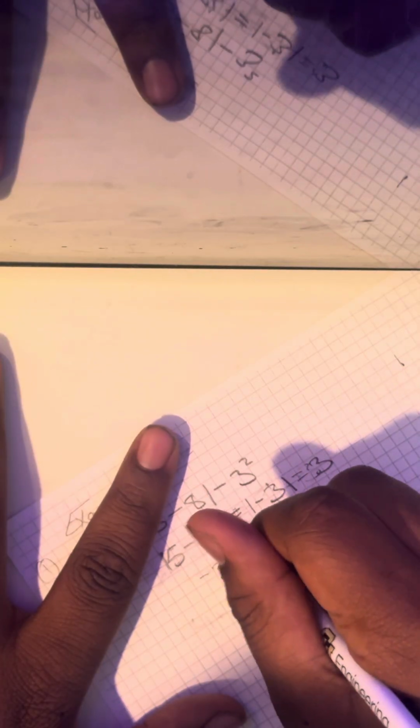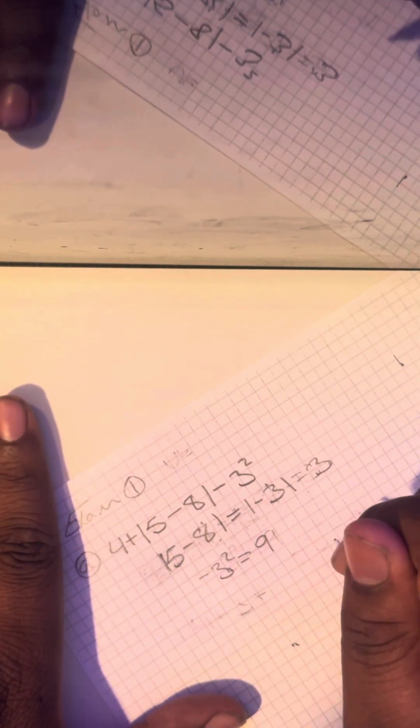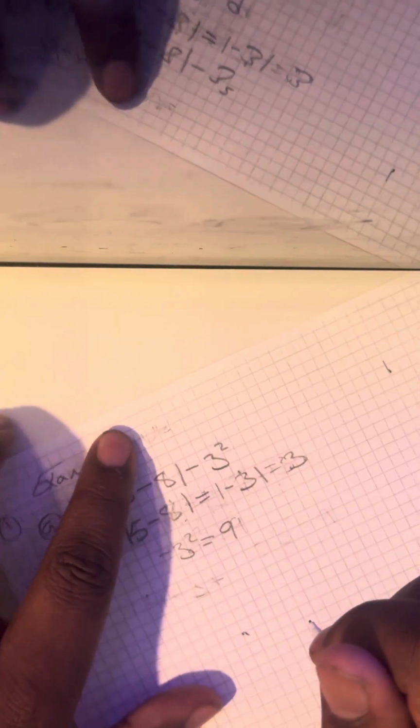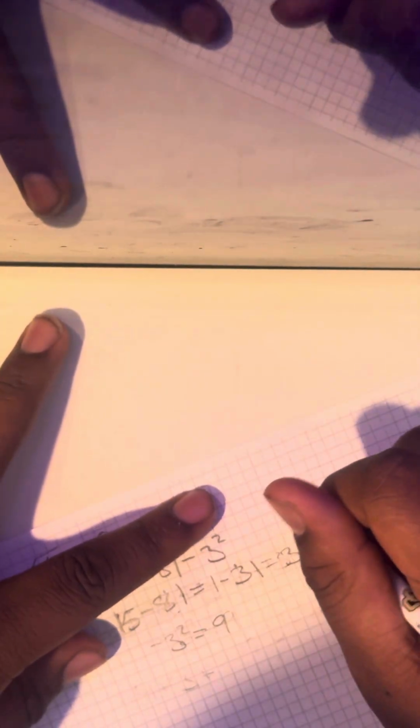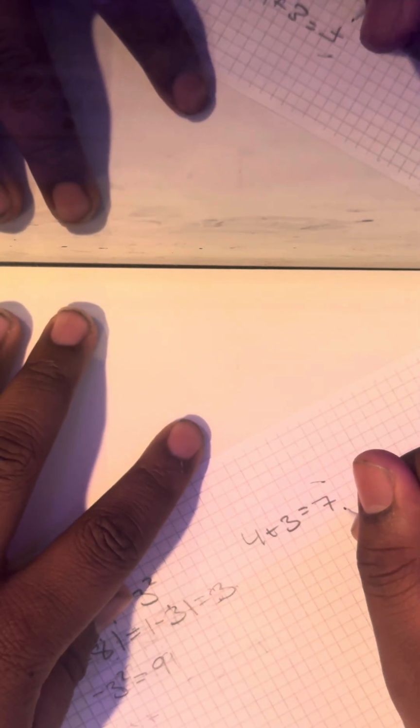which would be 9. We're going to plug the 3 back in, so it's going to be 4 plus 3, which equals 7. Okay, next we're going to subtract the 9 from the 7. 7 minus 9, which would be negative 2, which would be our final answer.